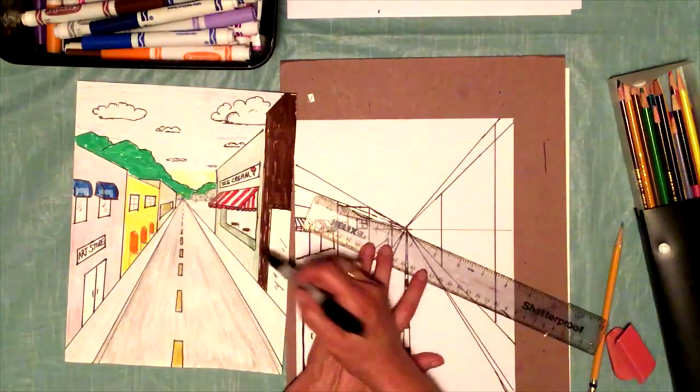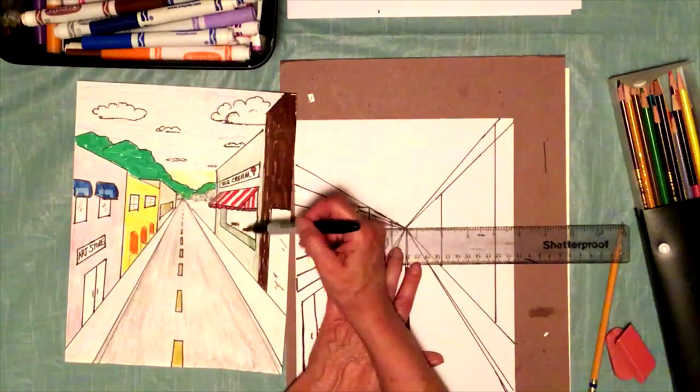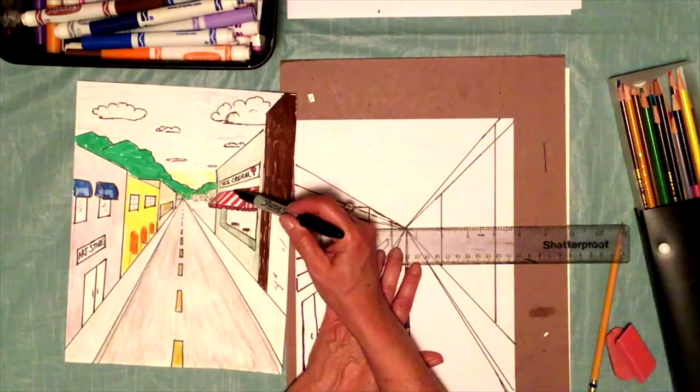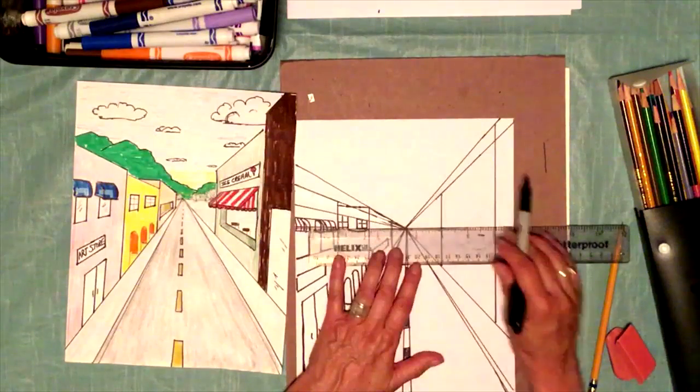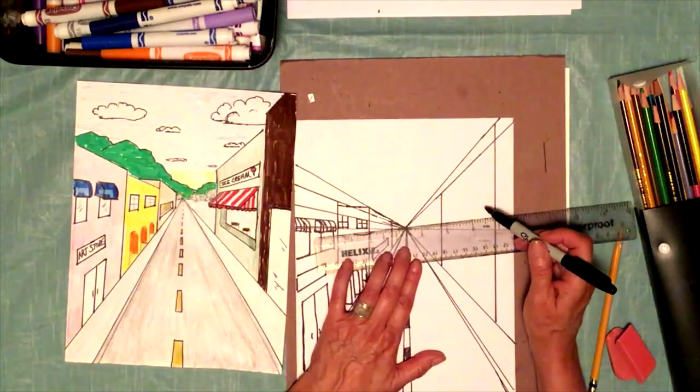I had a counter for the people eating ice cream. I'm going to make this line for the top of the cabana taller than the horizon line, which is here. So I'm going to go up here somewhere.